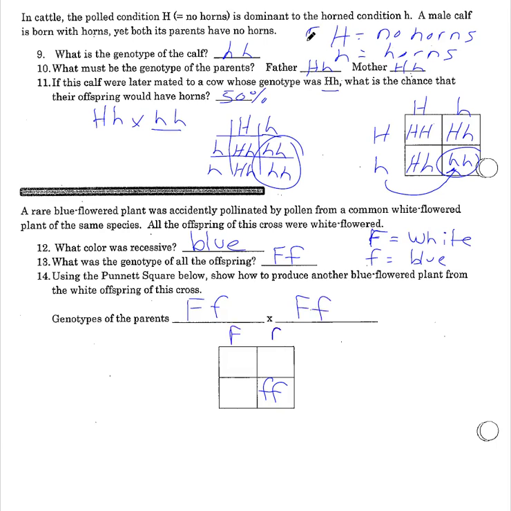By doing this particular cross, we will find out that there is a 25% chance again of getting a blue offspring. So 25% will be blue. There you have it. Hopefully it's starting to make sense and you follow through, and hopefully you now know how to do a Punnett square.